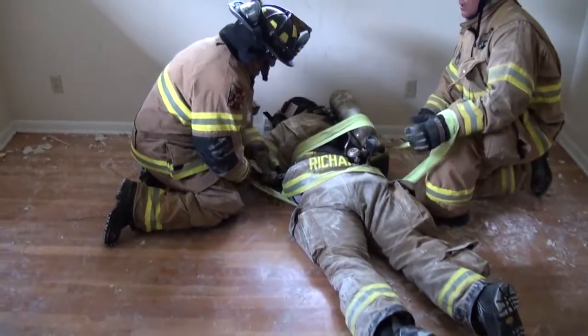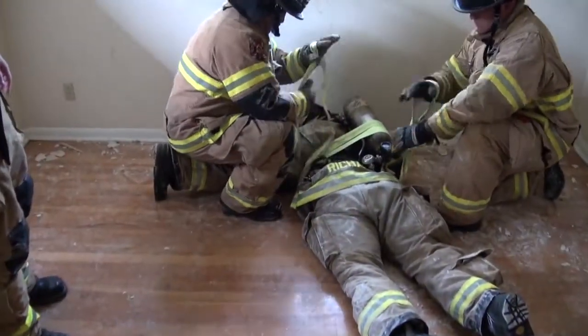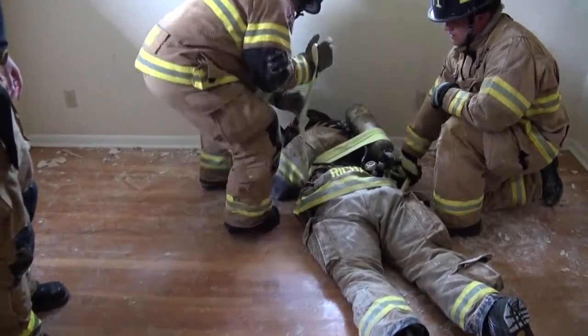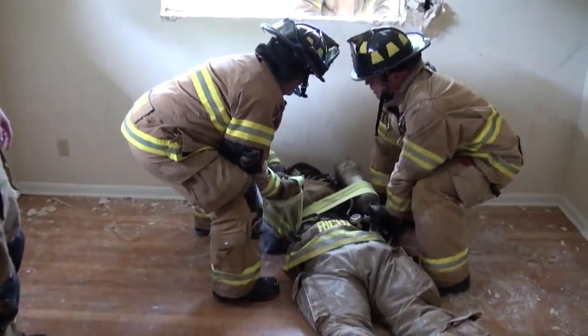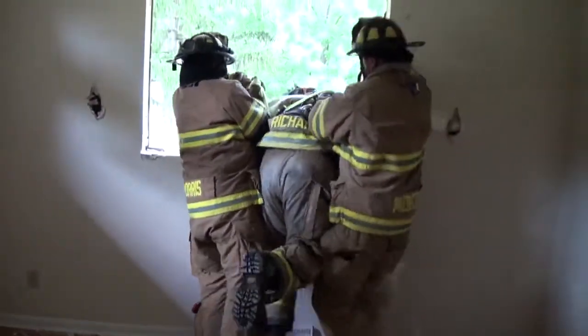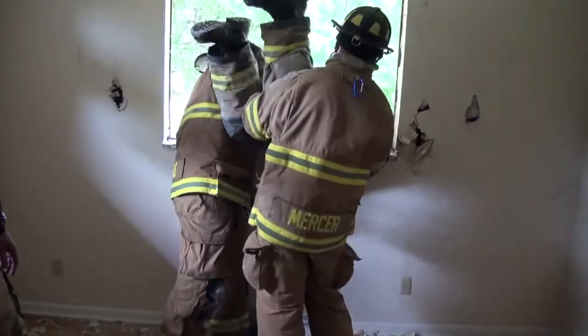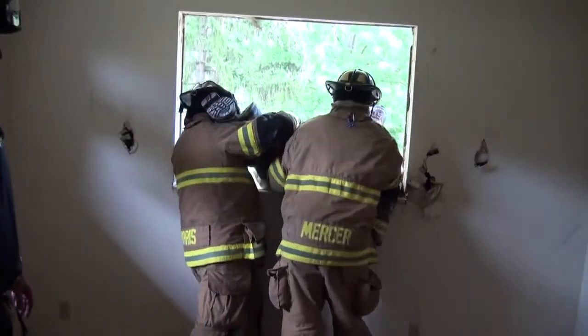Now at this point, they're going to make sure they choke up so they can get maximal lift. So hands go through the webbing all the way, and then they start wrapping. Ready? Ready? Go! As soon as the victim's chest is on there, we have that fulcrum ability. We can angle that victim, feed him right out the window.